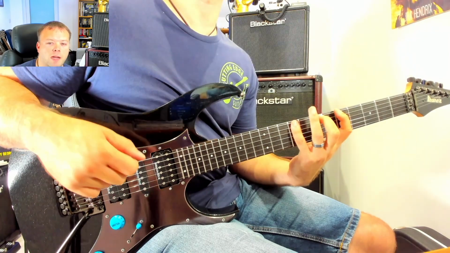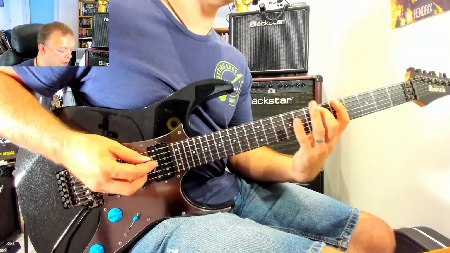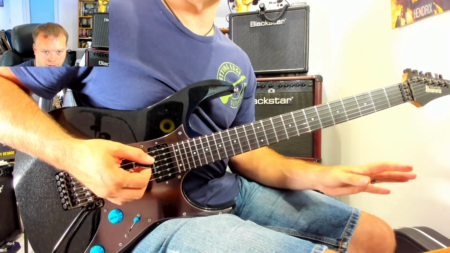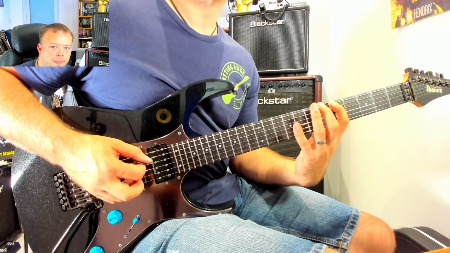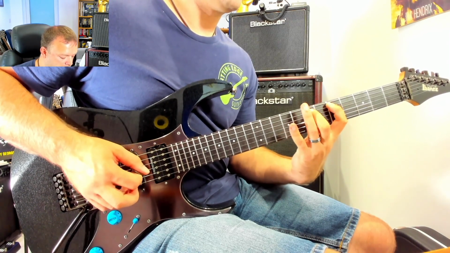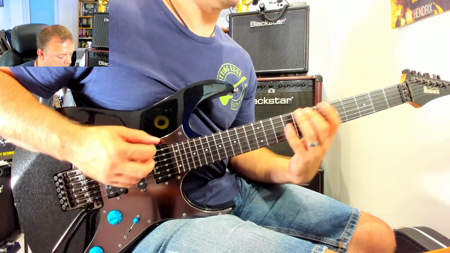Now what we need to talk about is formulas. Rather than talking about the notes that are in it and all that stuff, let's talk about formulas. So the formula for A Ionian, or any Ionian mode for that matter in any key, is 1, 2, 3, 4, 5, 6, 7, back to 1, or octave, okay?